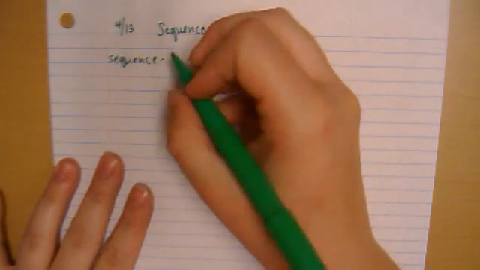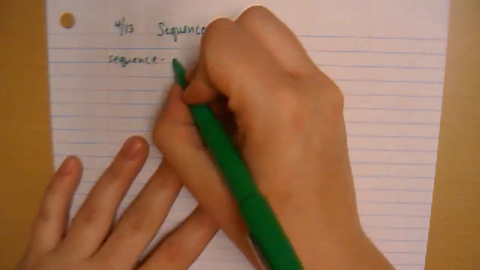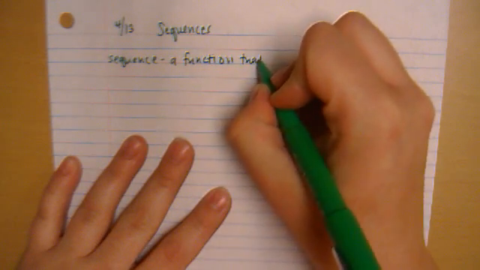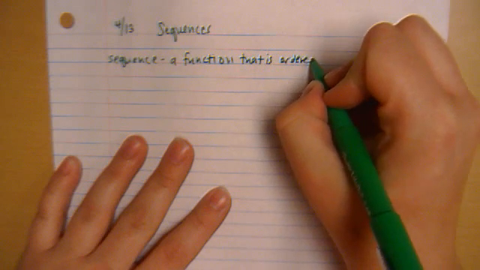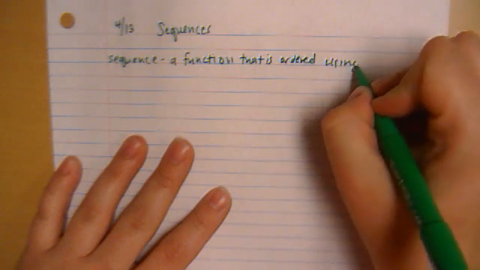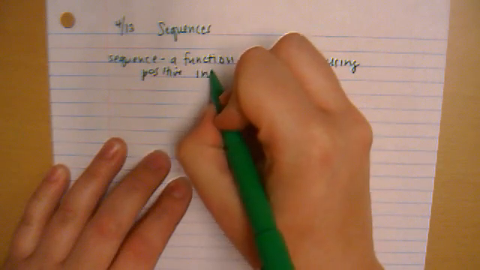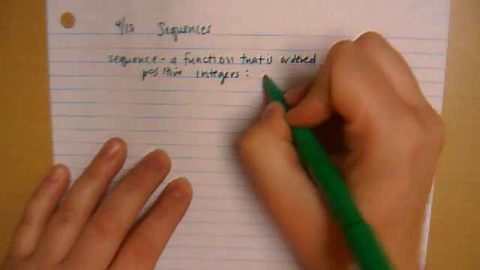Alright, so we're starting a new chapter. We're talking about sequences. A sequence is a function that is ordered using positive integers. Okay, and we're going to call it a sub n. That n can change depending on what number it is in that sequence.